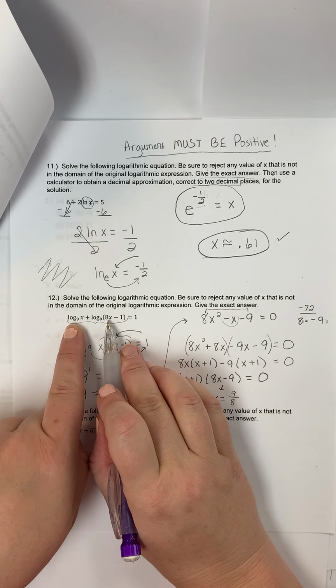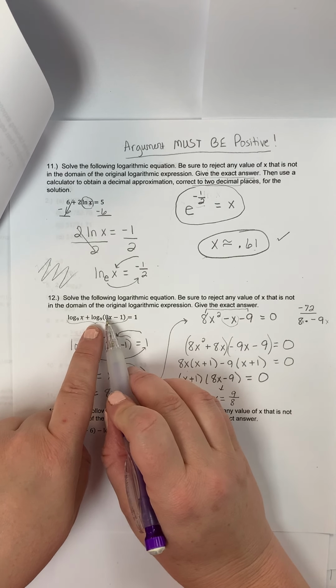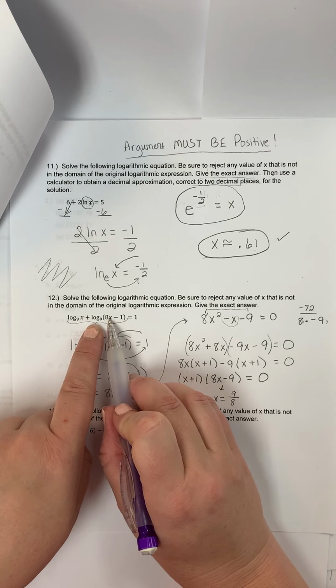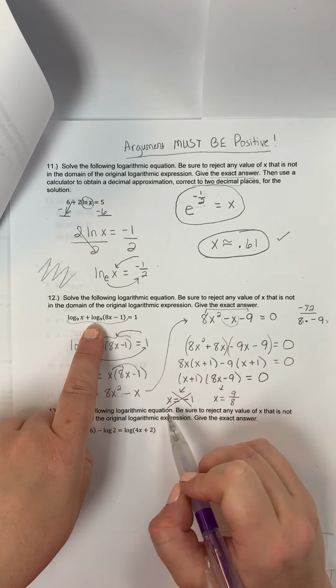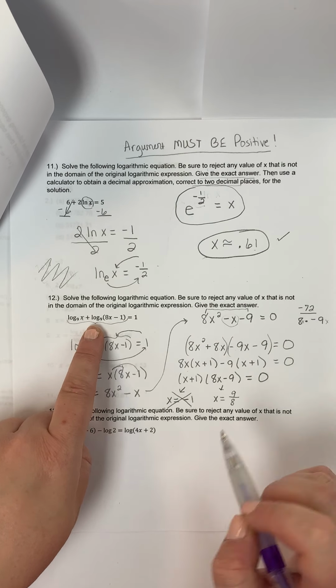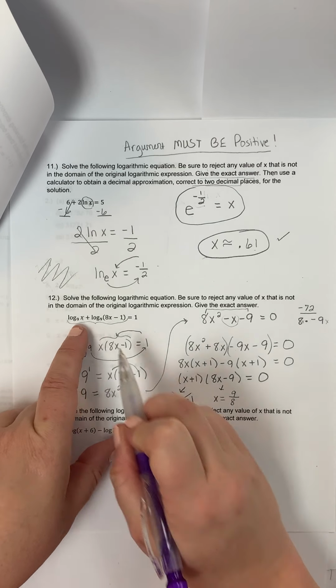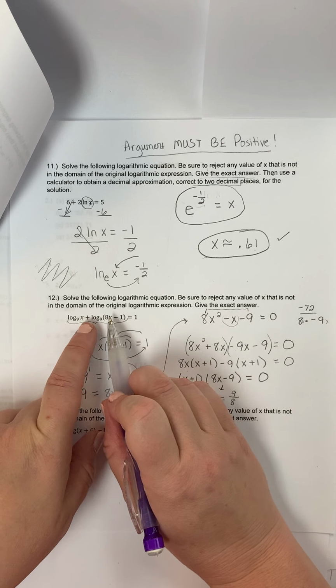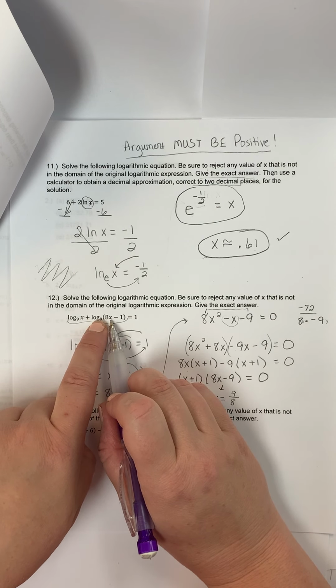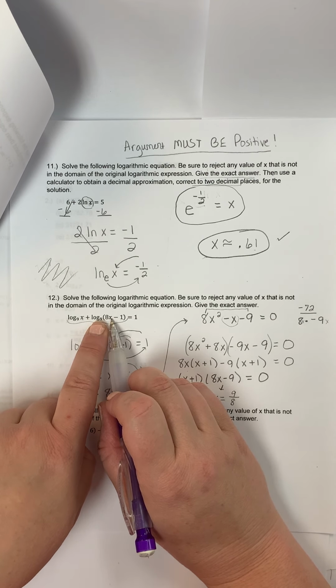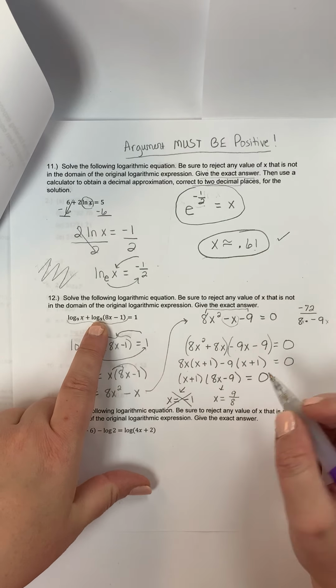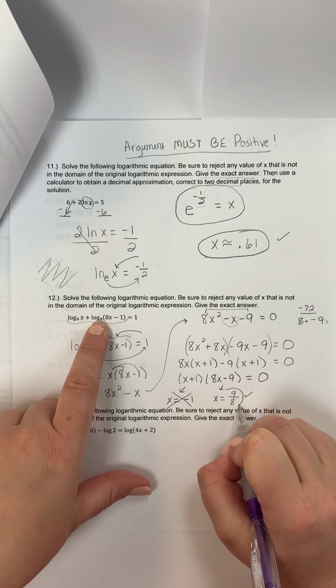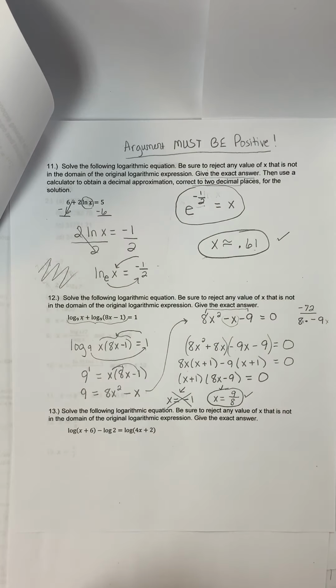And I don't even have to check the second one, but if I did, 8 times -1 is -8 minus 1, -9, it's also negative. Okay, let's try 9/8. If I put a 9/8 here, that's positive, that's good. If I take 9/8 times 8, that's a 9, minus 1, that's an 8, that's positive. This one works. That's my answer.